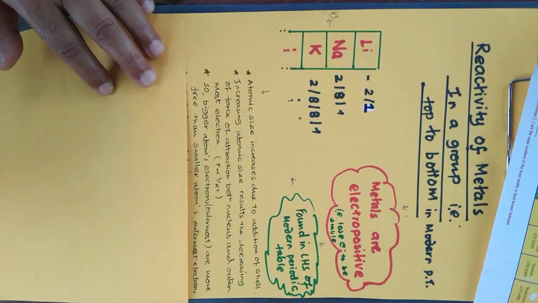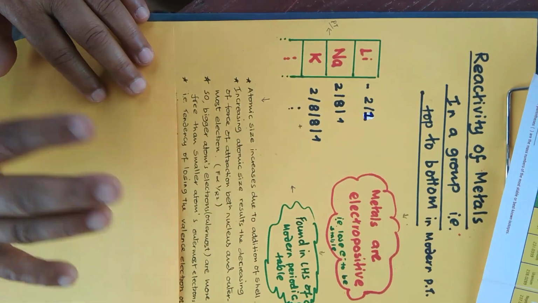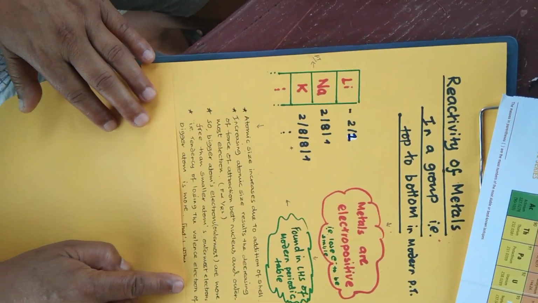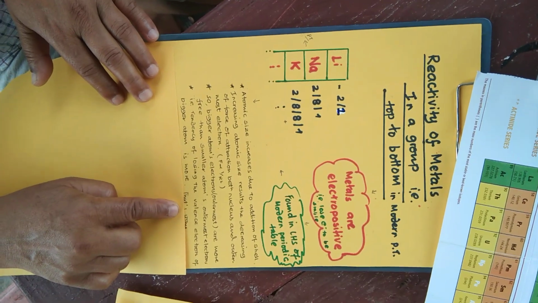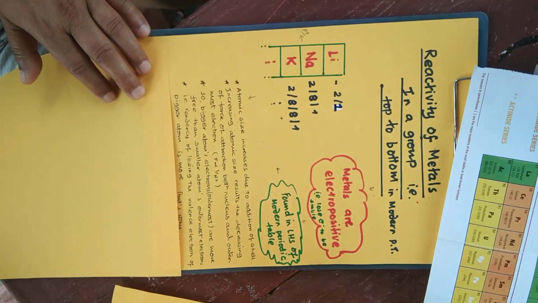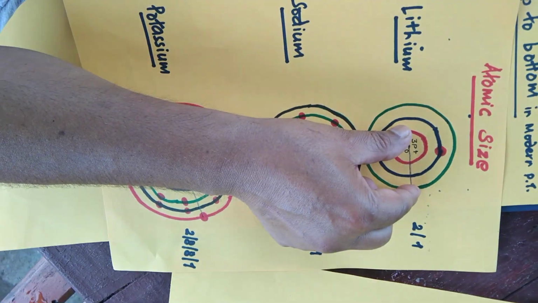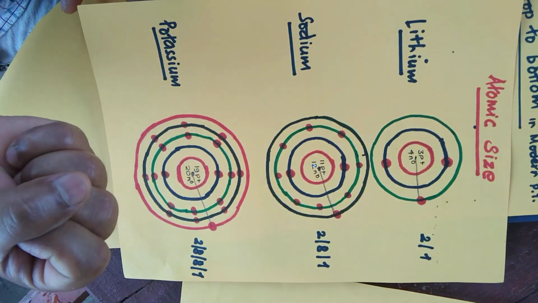More distance means less force of attraction, and that results in a greater tendency to lose the valence electrons in a bigger atom. So from this example, what we can conclude is that with less atomic radius there is more force of attraction.